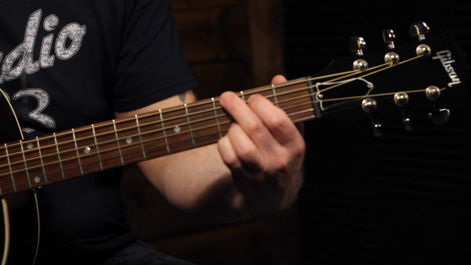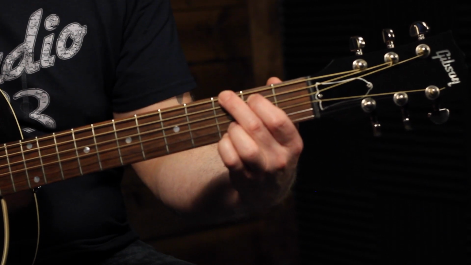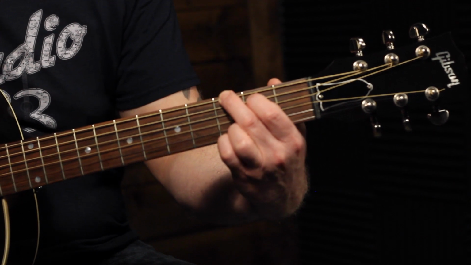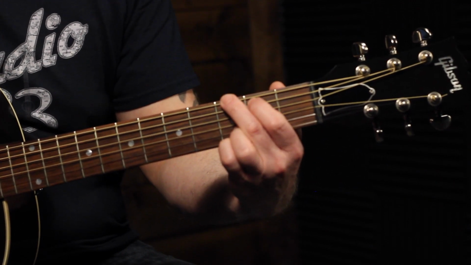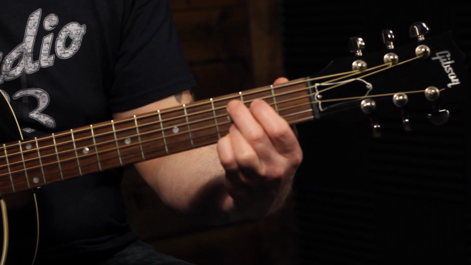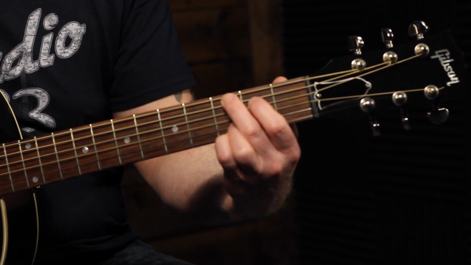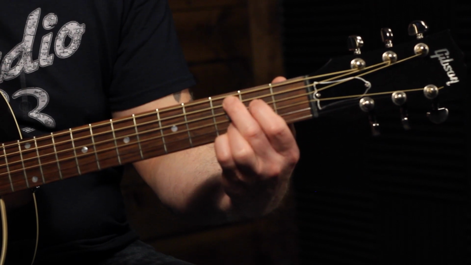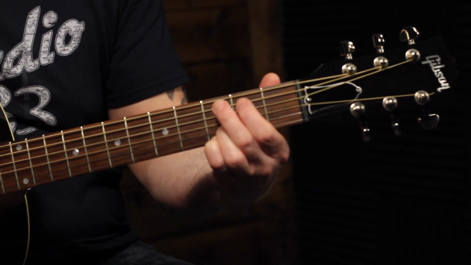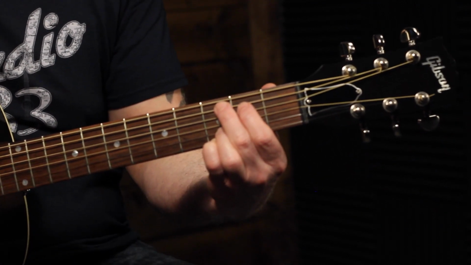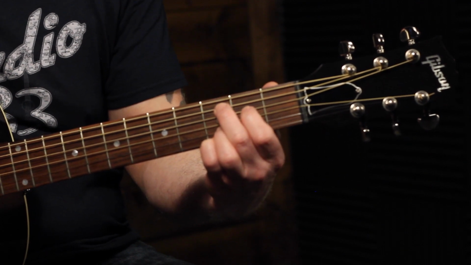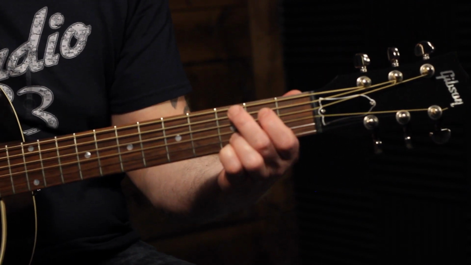Now when you're moving these two fingers, try and make as little movement as possible. So when you switch from that G chord to that C chord, try not to take your fingers off and put them back on. Try and just move them straight down from one set of strings to the other. And imagine that your two fingers are taped together so that they're locked into that position. So don't move one finger at a time and then the other one. Try and move them both together. And that'll make your chord change a lot smoother.